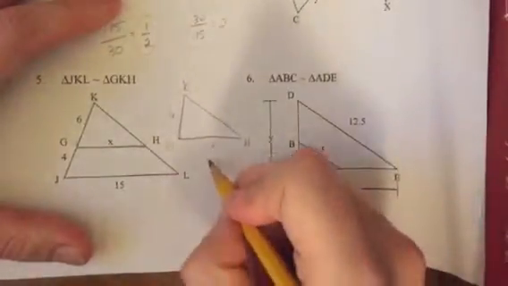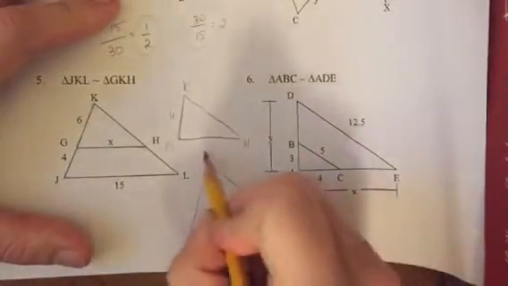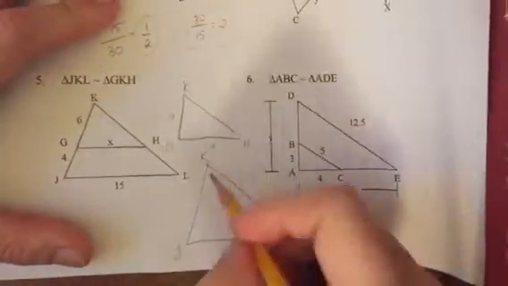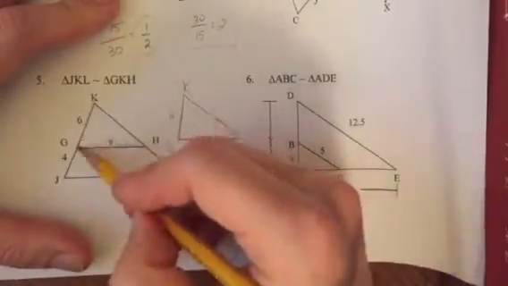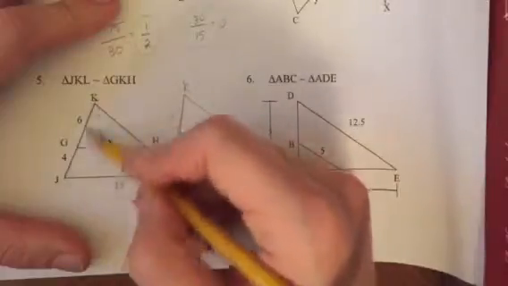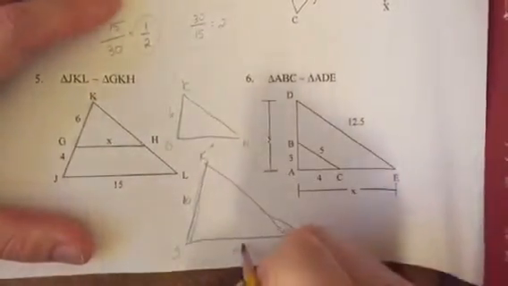But then the bigger one is KJL. It's got a 15 down here, but then I want to look at how long this KJ is. From here to here was 6, from here to here was 4. So by segment addition, altogether it would be 10.